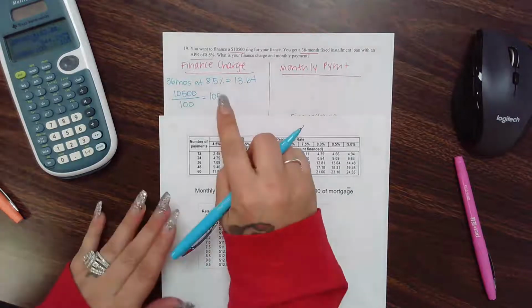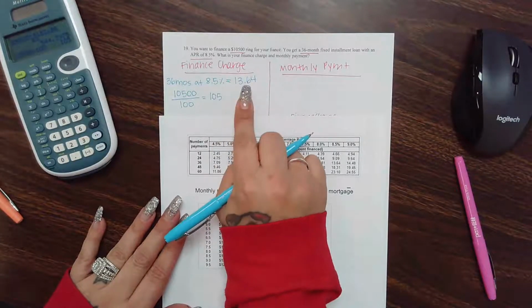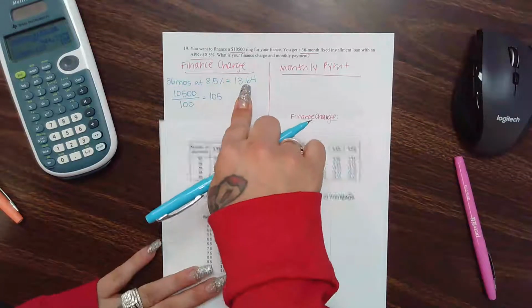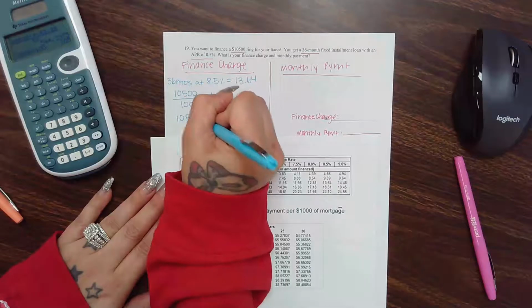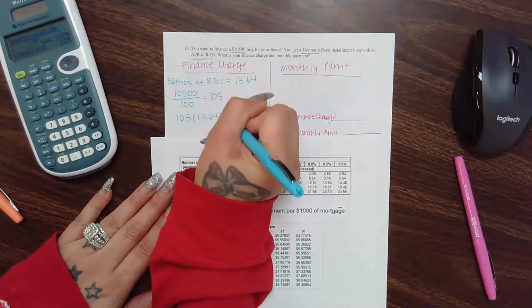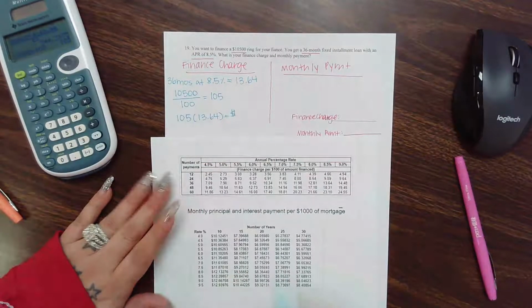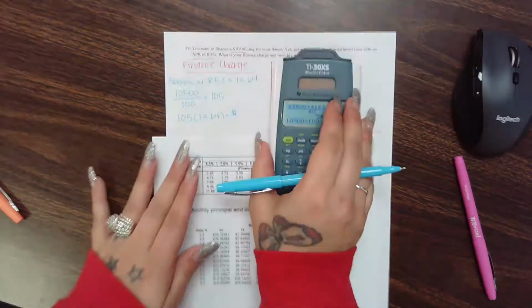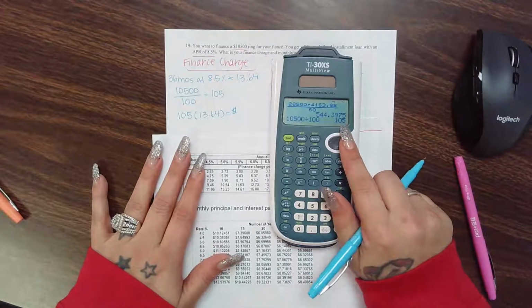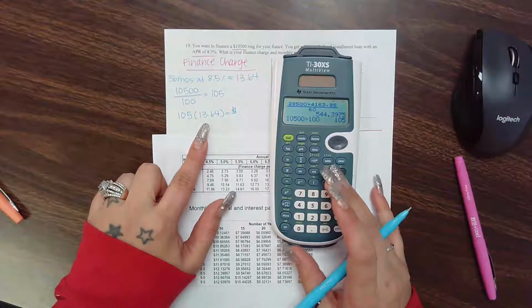And for every single 100 that I finance, there's a charge of $13.64. So what that means is you take your 105 and you multiply it to the 13.64. This gives you the dollar amount for what you actually are going to be charged, right, for financing it. And I also did that, so it'd be in my calculator. So if I multiply this, you don't have to hit 105 again.